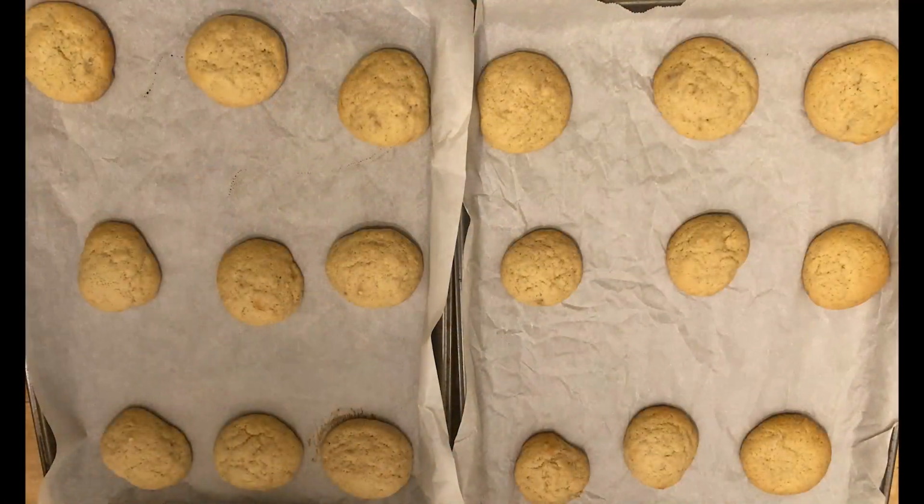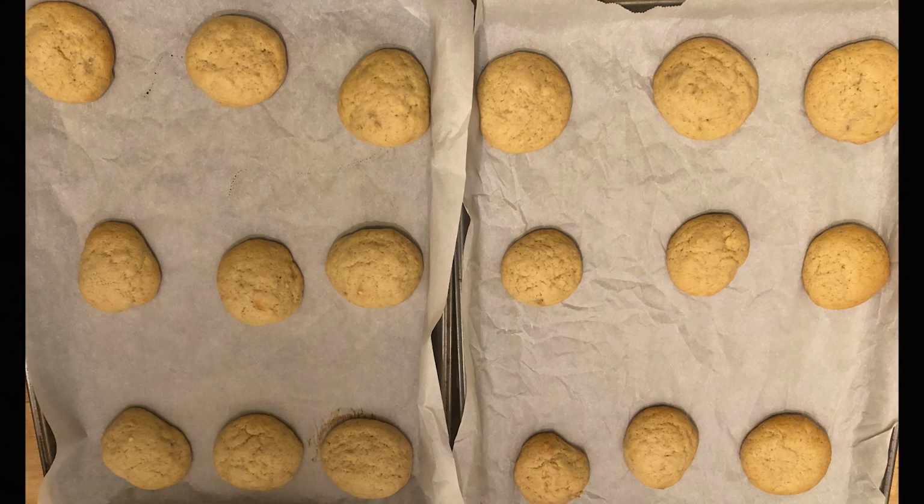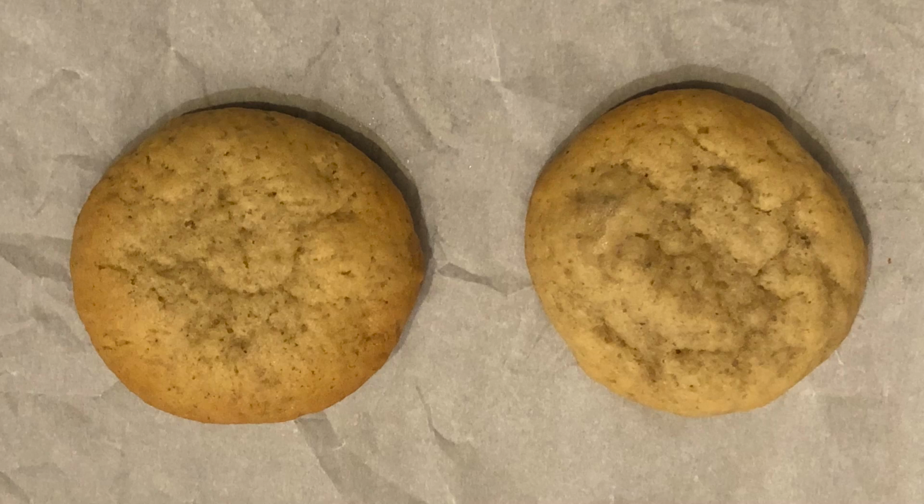When they finished baking, they looked like this, and after resting for 5 minutes, they looked like this. I'm pretty happy with the result. It's like a crispy banana bread with a chewy interior in the form of a cookie.